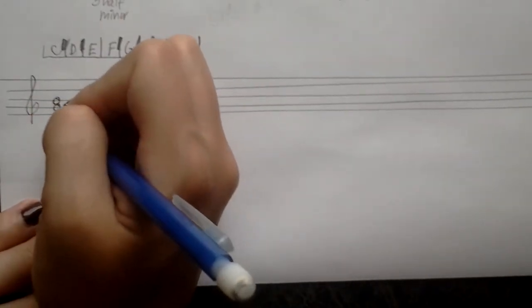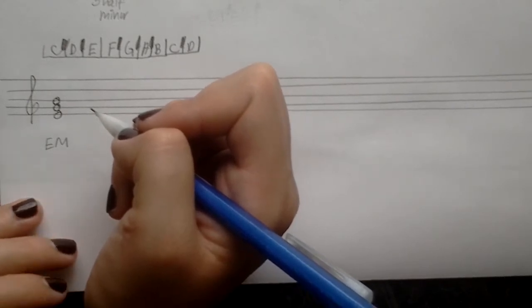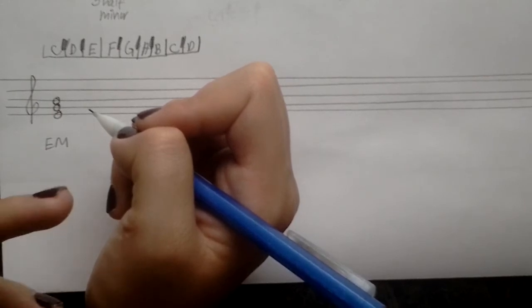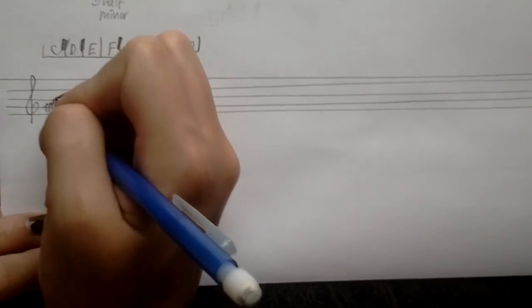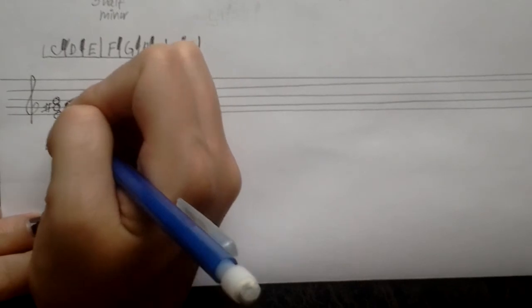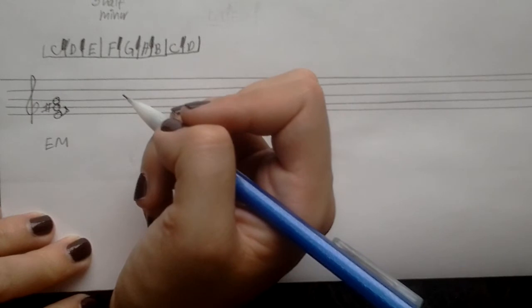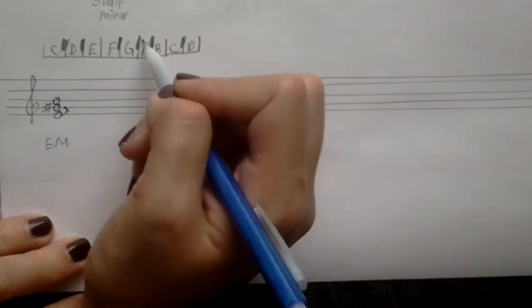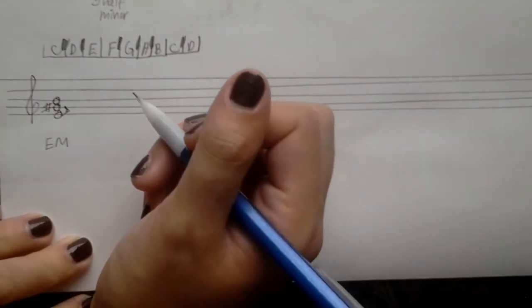And then we look at the key, and in the key of E we have 4 sharps, so that's F, C, G, and D. So this G needs to be sharped in order for it to be major. Also, just to check, between here and here we need 4 half steps. So let's make sure that we have 4 half steps. 1, 2, 3, 4. We do, so therefore this is an E major chord.